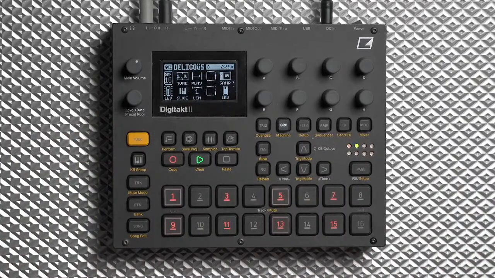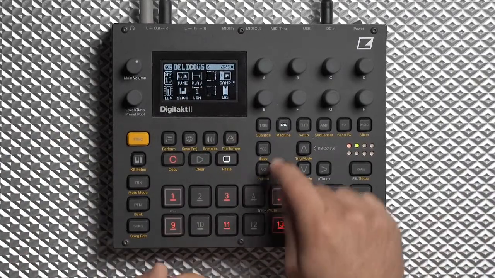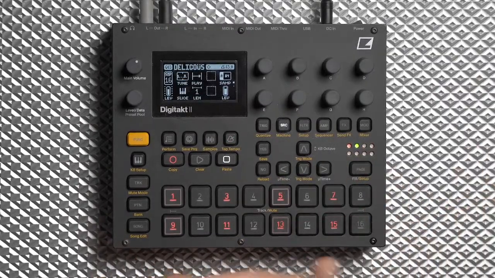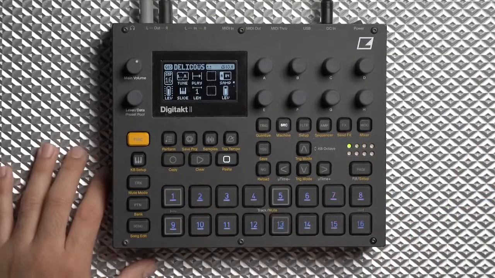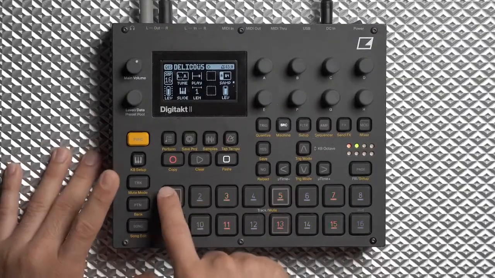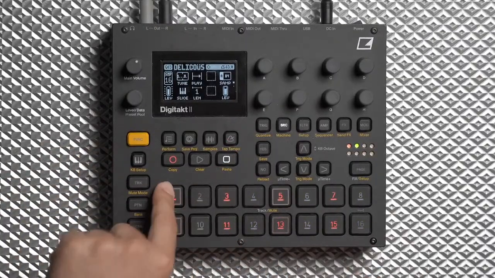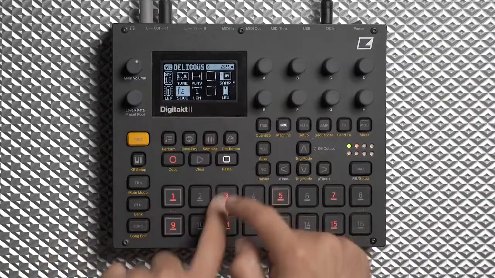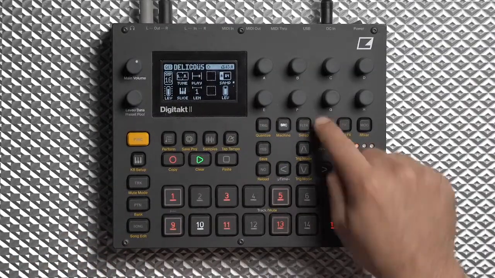So see, it's just the same sample, right? Boom, boom, boom, boom. But if I press yes, create linear locks, now what it's gonna do is each of these steps, this is gonna be slice one, slice two, so if I hold it down, go to the back page. Slice one, slice two. Maybe open this up a little bit.